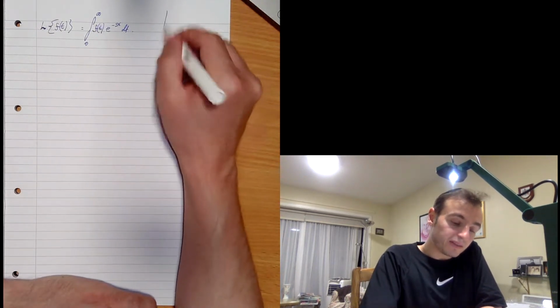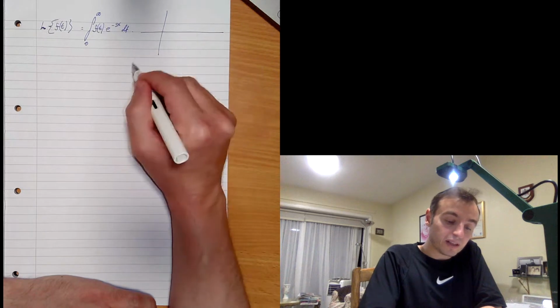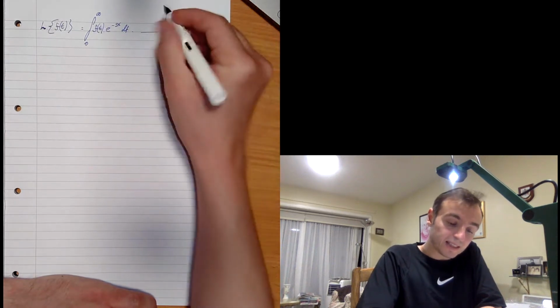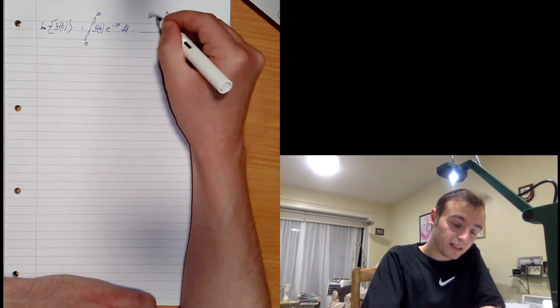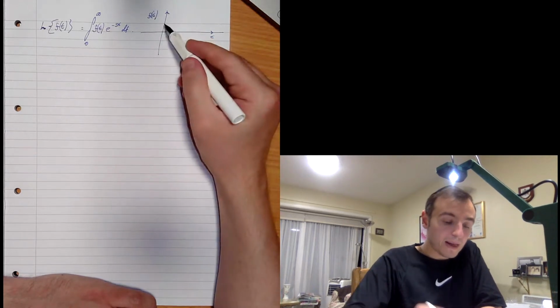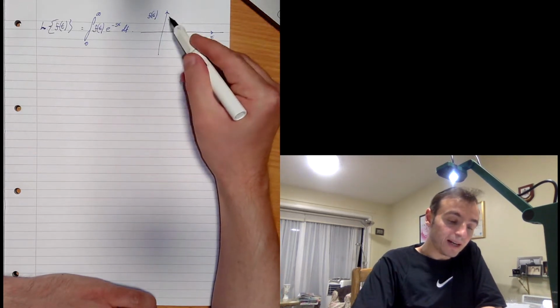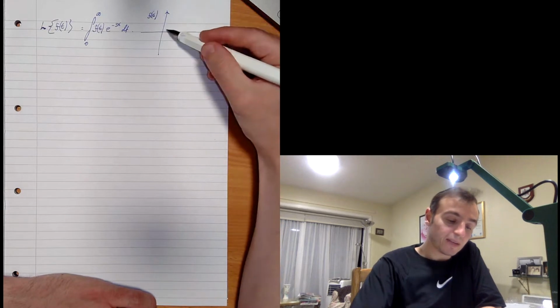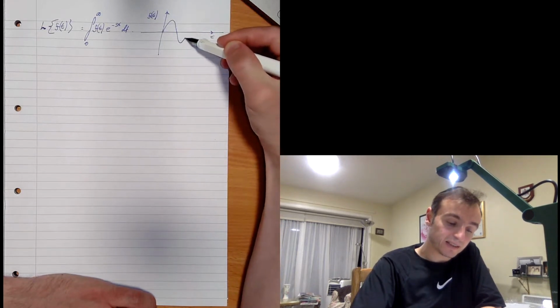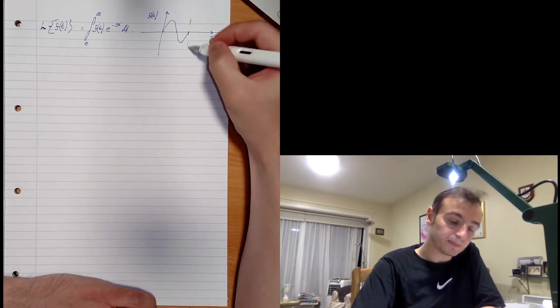So if we just think about that for a second. If we have, say, two axes, t, and here we're going to have the function f of t. And let's say we have, I don't know, a sine function, something like this, between 0 and 2 pi.